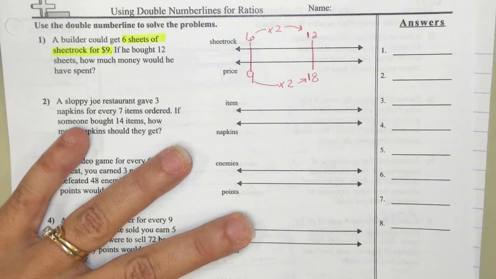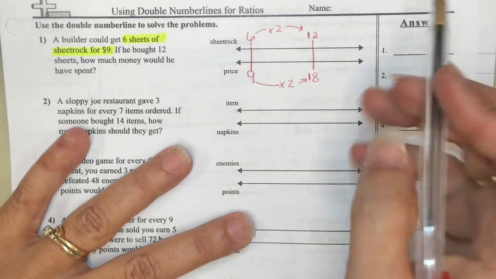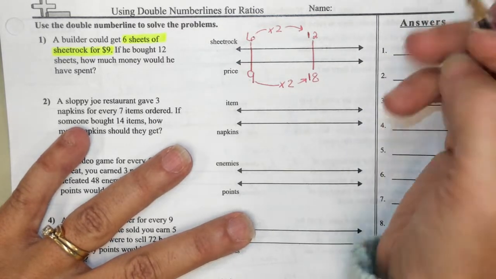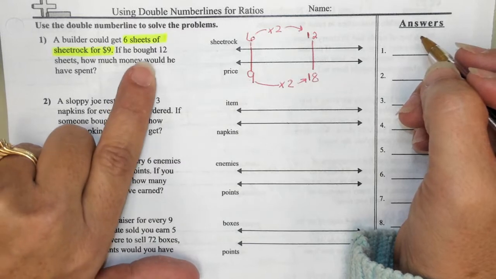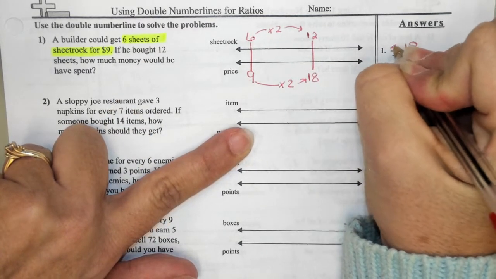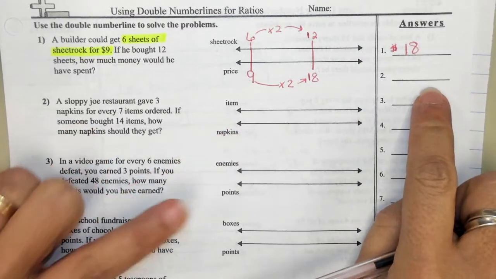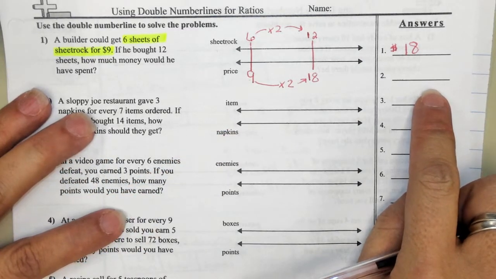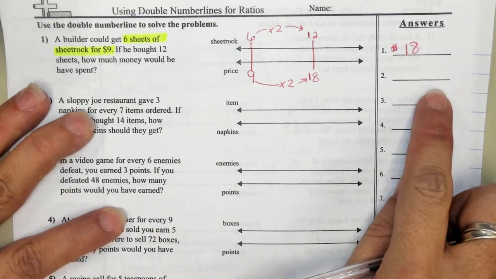They're not always like that. So here we go, we're going to do another one. So over here next to number 1, you need to write 12 sheets is $18. This is very easy. It's a very easy lesson.